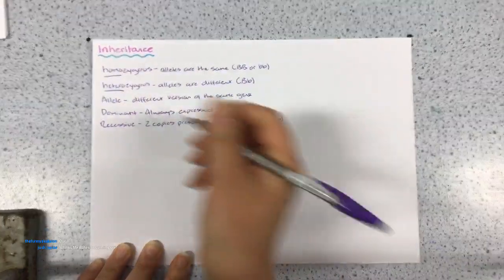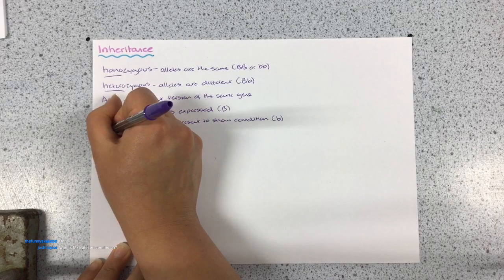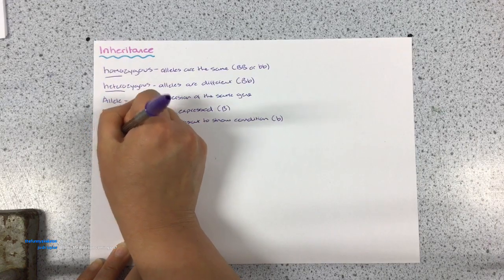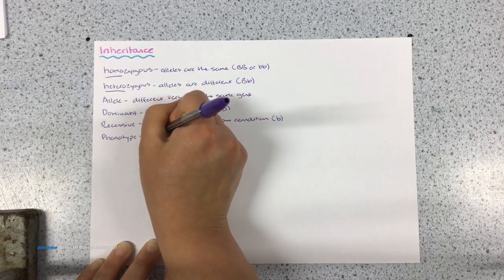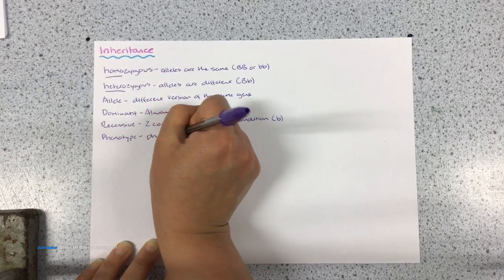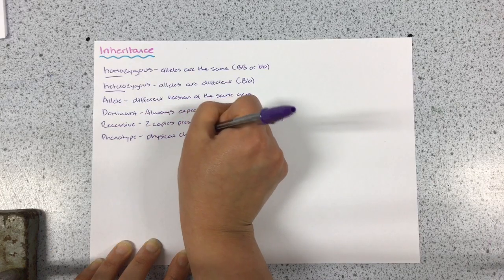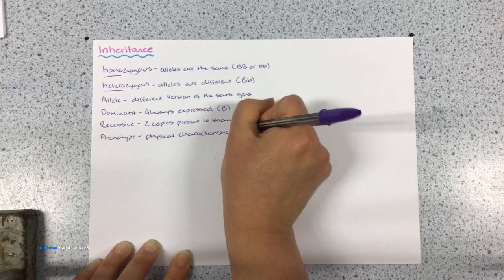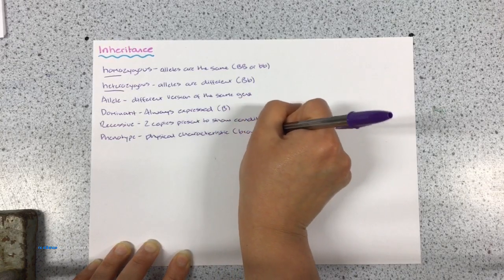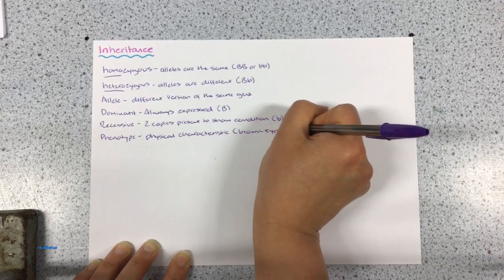Other terms that we need to know. We need to know what phenotype means. Phenotype is the physical characteristic, and that might be brown eyes. That's a physical characteristic.